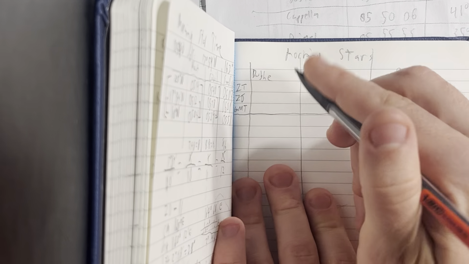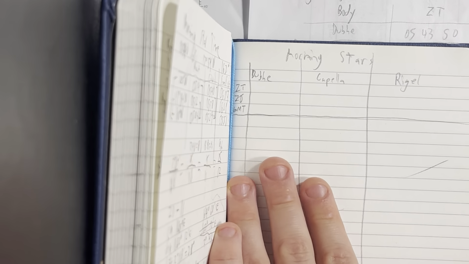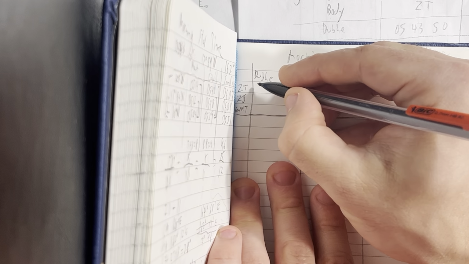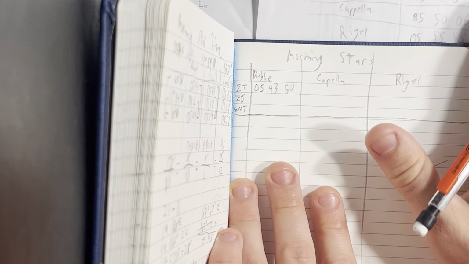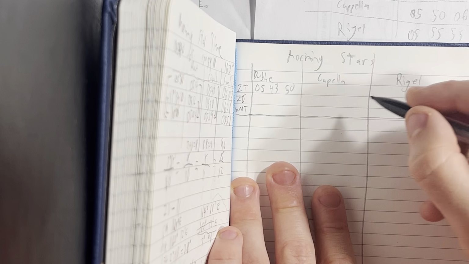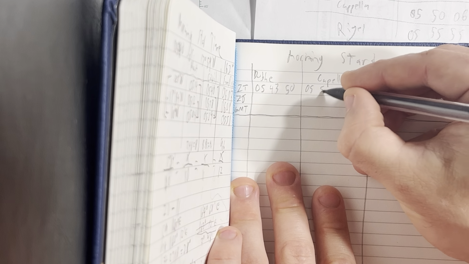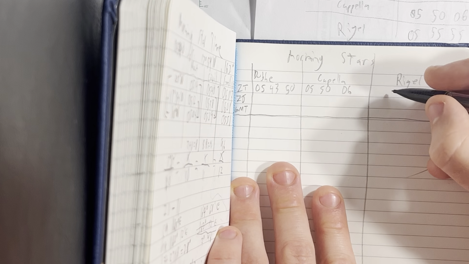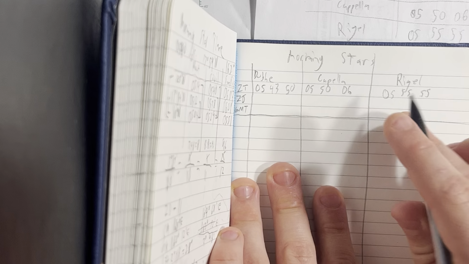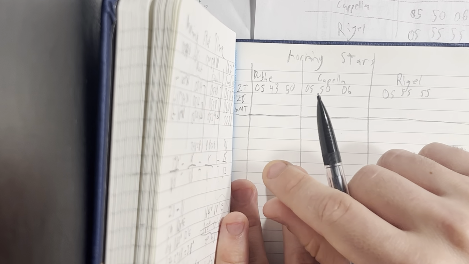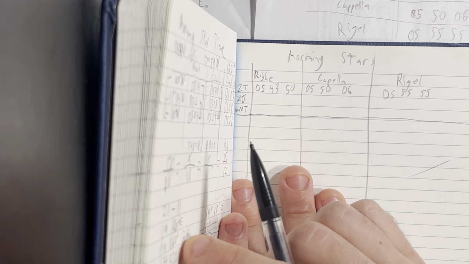So as you can see, if we pull it from the paper, Dubhe had a zone time of 05:43:50. Capella had a zone time of 05:50:06, and Rigel 05:55:55. Now we've already worked out from our morning star time problem.